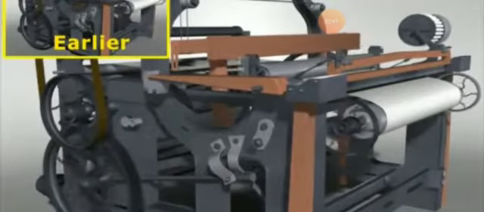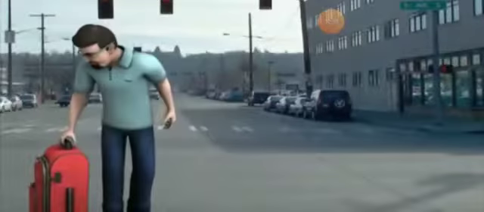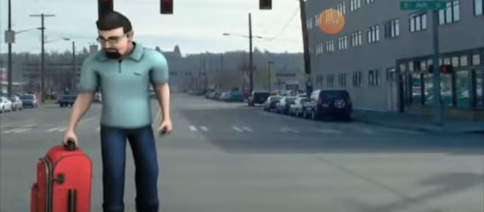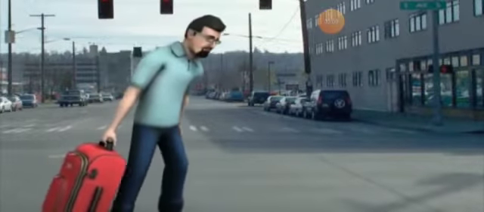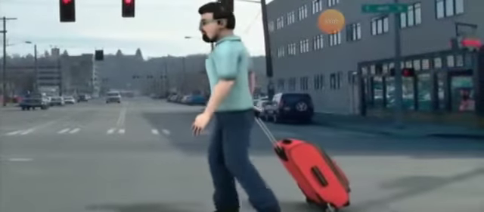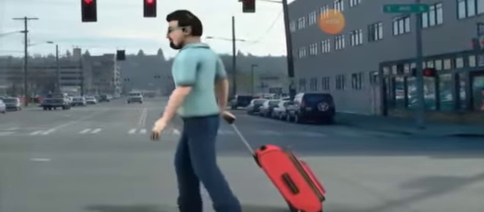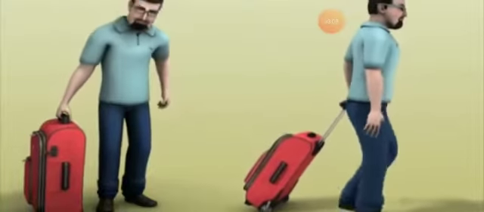Here in the example of a machine, same as in the case of a suitcase, it becomes difficult to move it, but when we put some wheels or rollers under it, then it can be easily moved from one place to another.